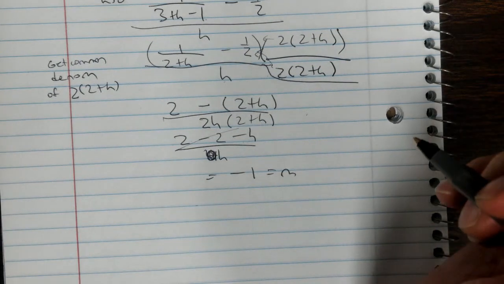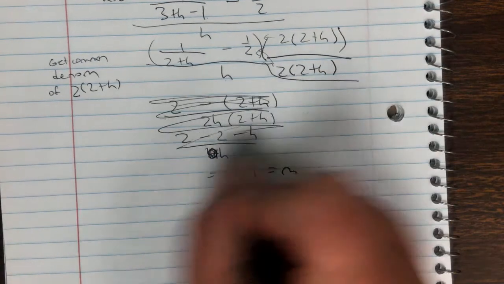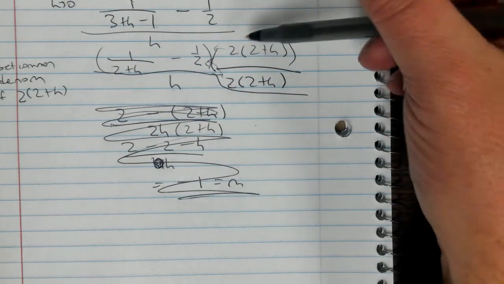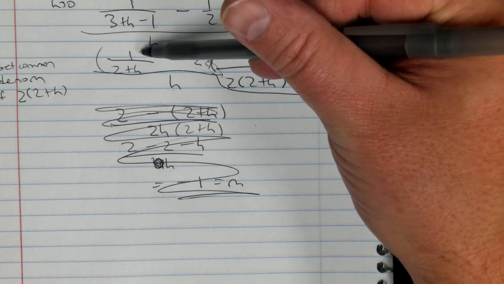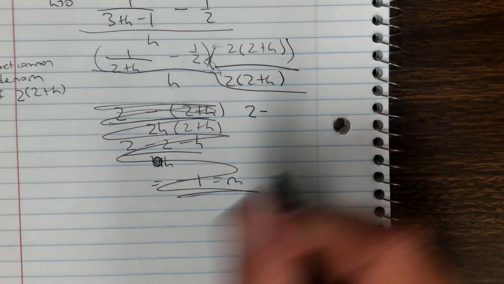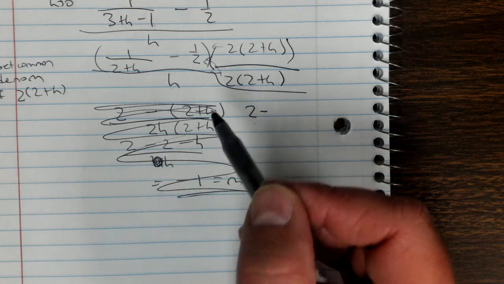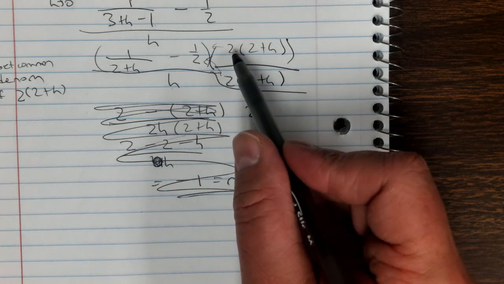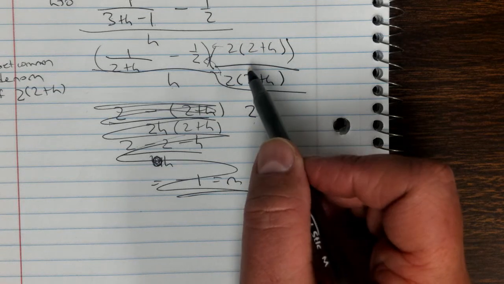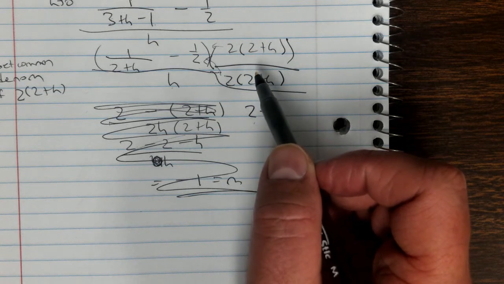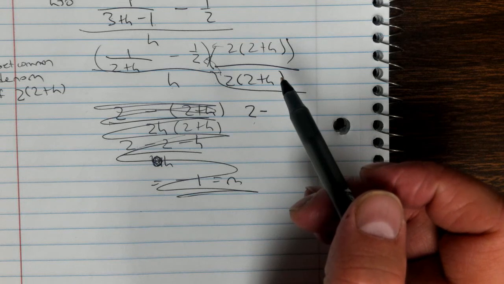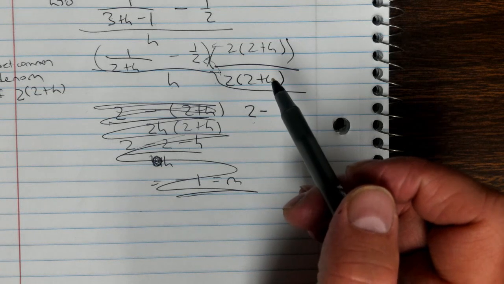Okay, so actually let me just cross out this and step through it. Okay, so this gives you 2 minus, then this part gives you 2 plus h.